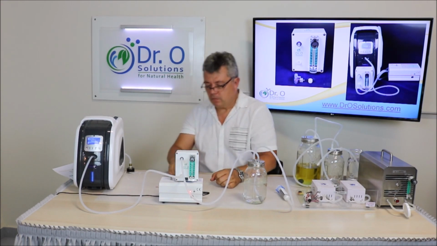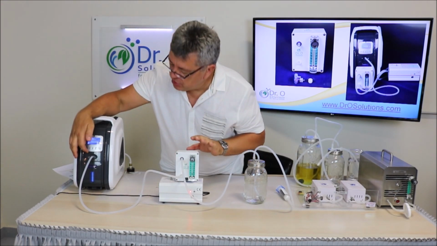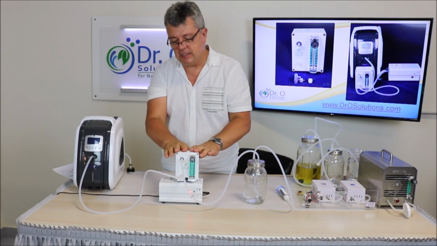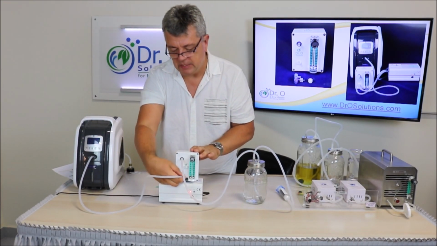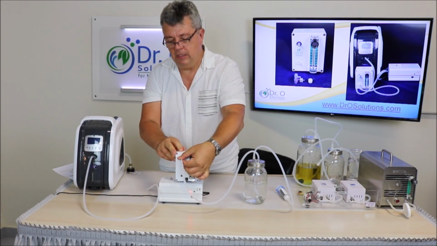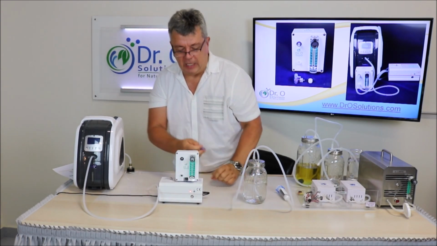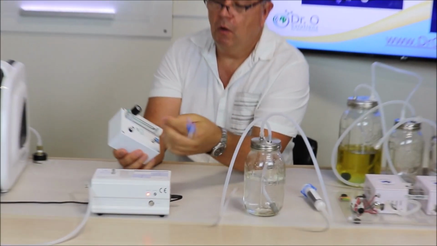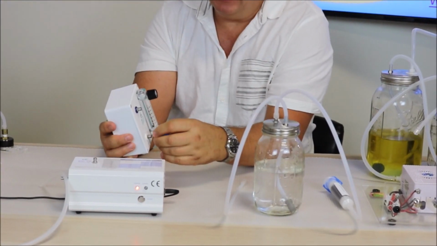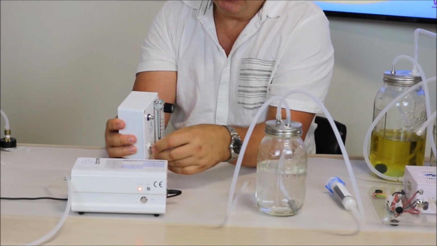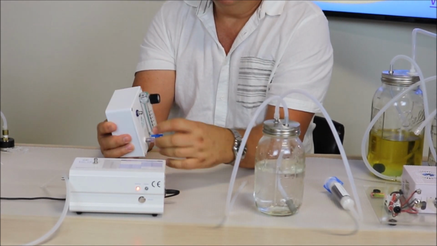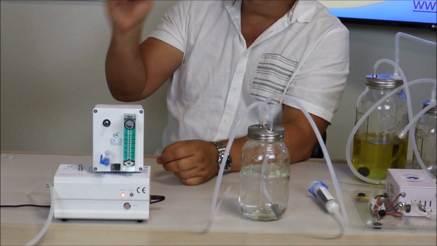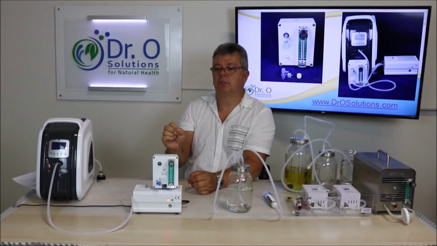Now, let me shut it off, because when you buy this inline flow regulator from us, it comes with a bleeding valve. Why is there a bleeding valve on it? Remember I told you that Invacare does have a flow sensor on it.